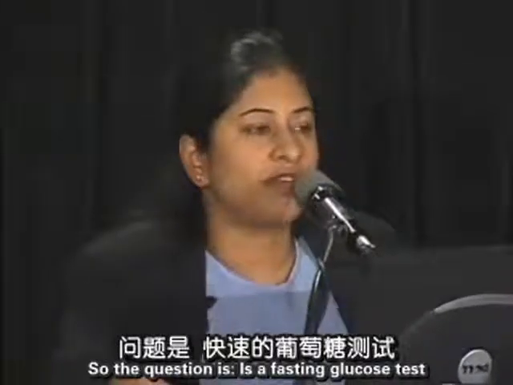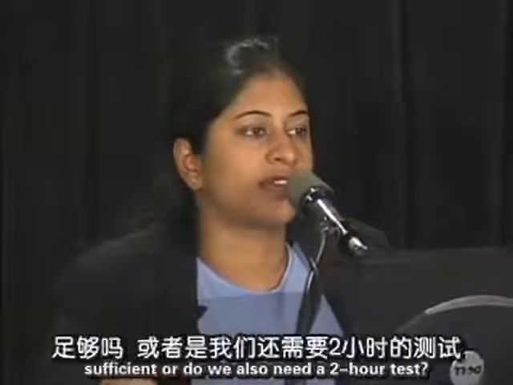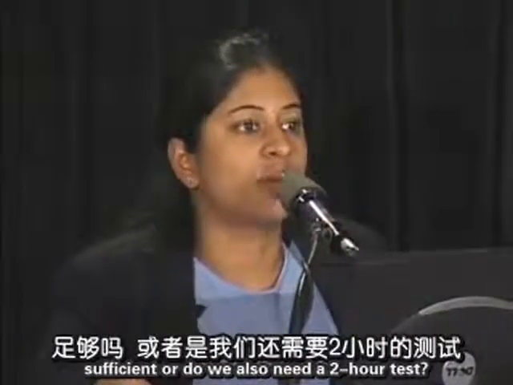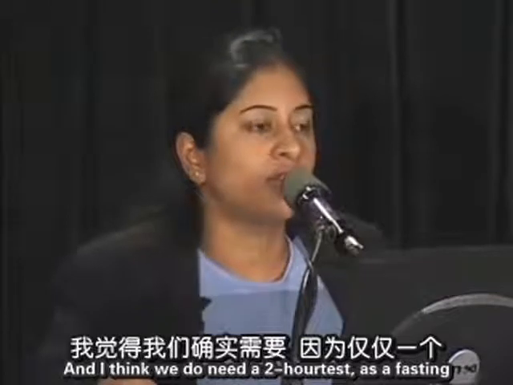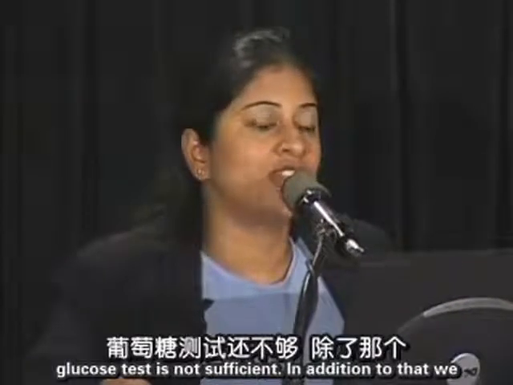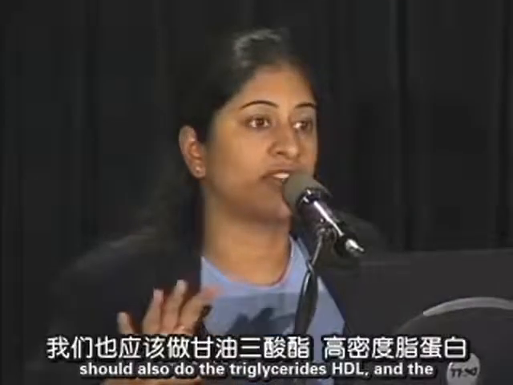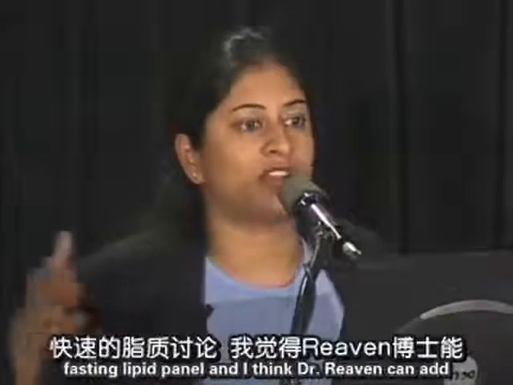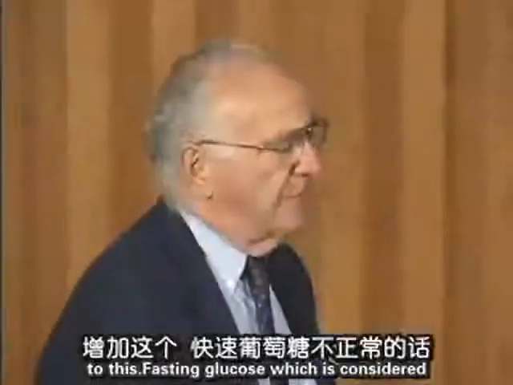So the question is, is a fasting glucose tolerance test sufficient, or do we also need a 2-hour test? I think we do need a 2-hour test, and just the fasting glucose test is not sufficient. In addition to that, we should also do the triglycerides and the HDL and the fractionated lipid panel, and I think Dr. Reven can add to this.